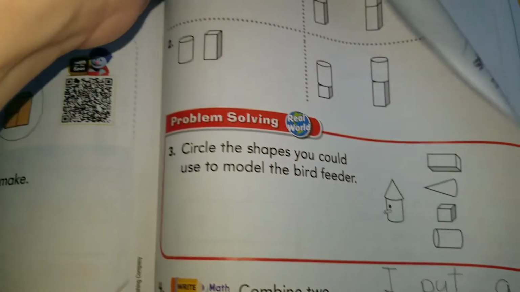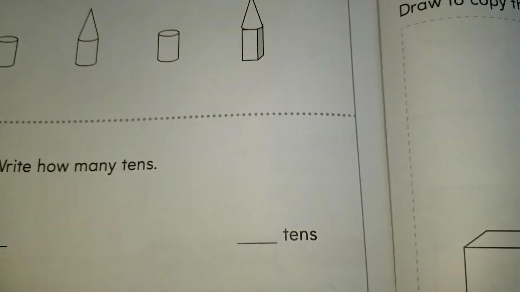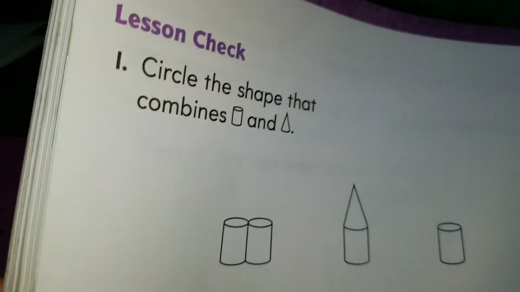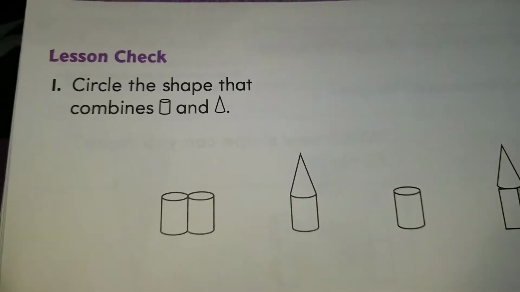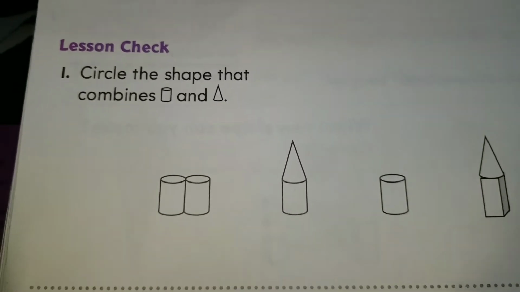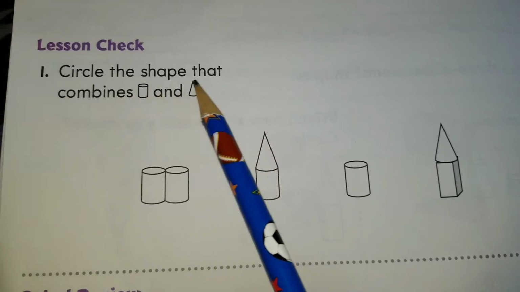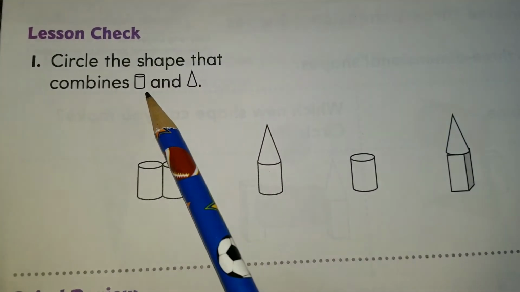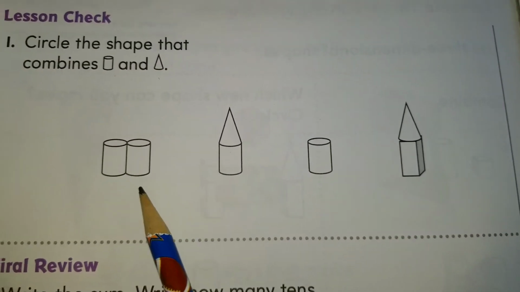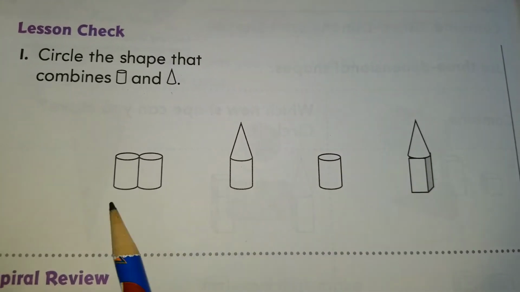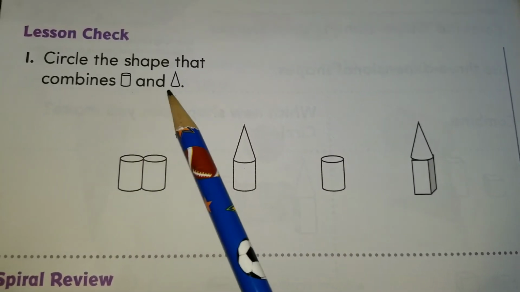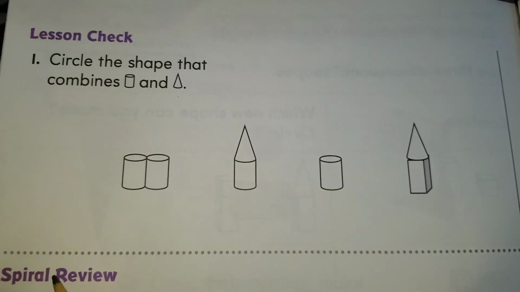All right, boys and girls, so we're moving on to our last page for the math homework for this lesson, lesson 11.2. All right, let's see what we have to do here. So circle the shape that combines a cylinder and a cone. So which shapes are formed out of a cylinder and a cone? It's your job to look for that shape.